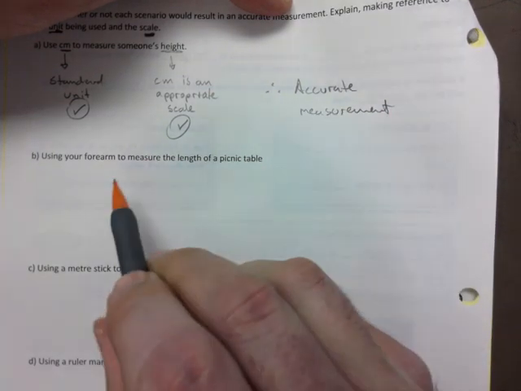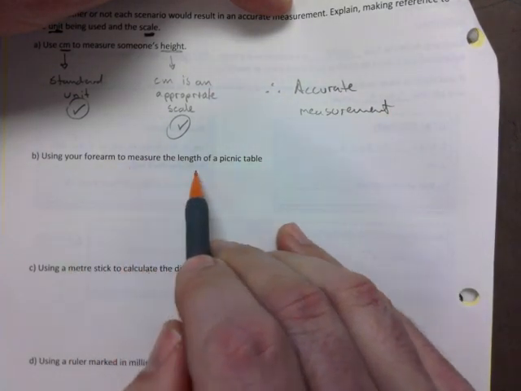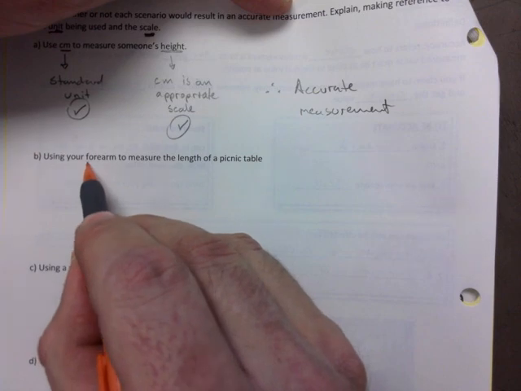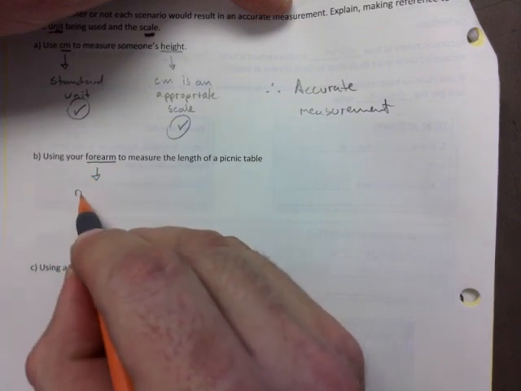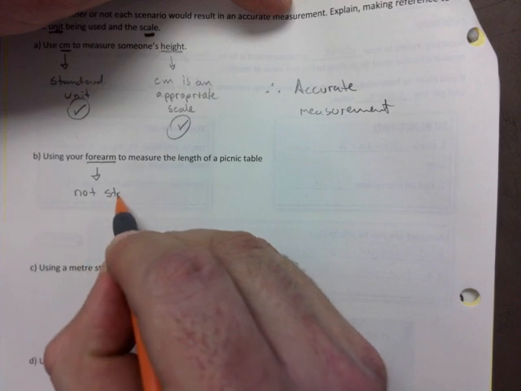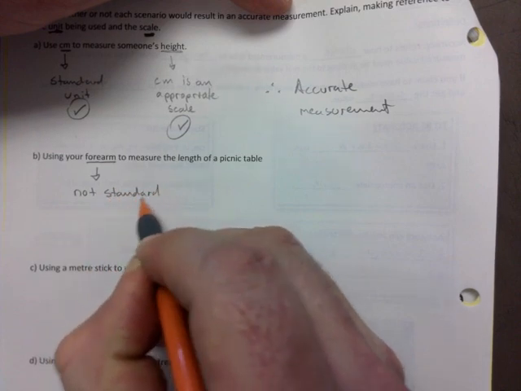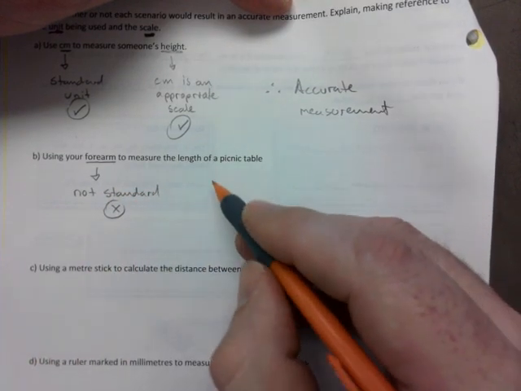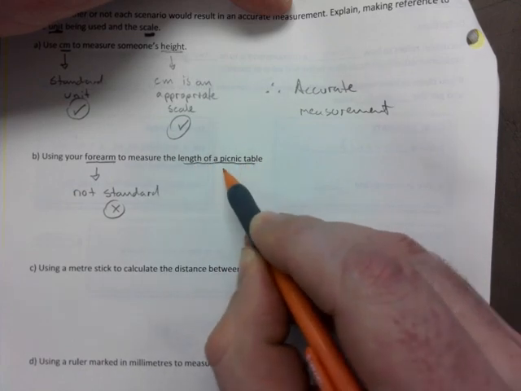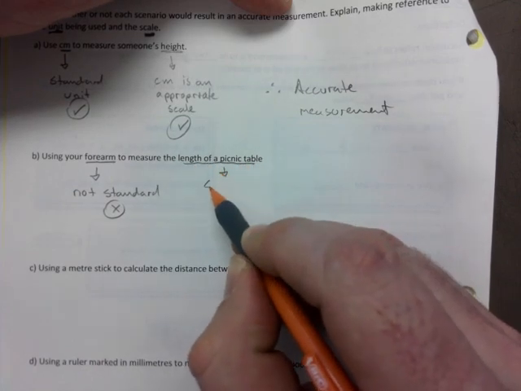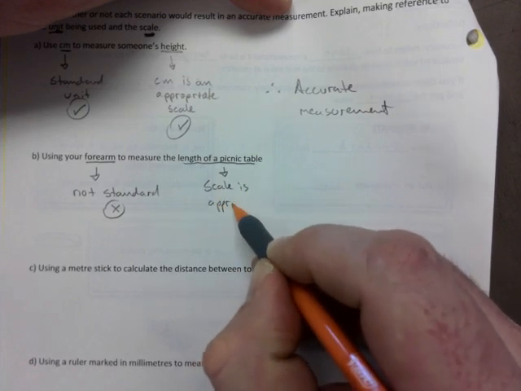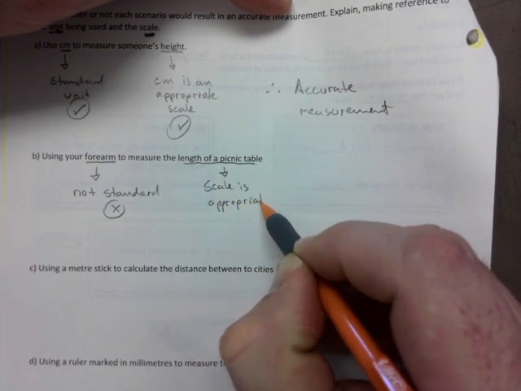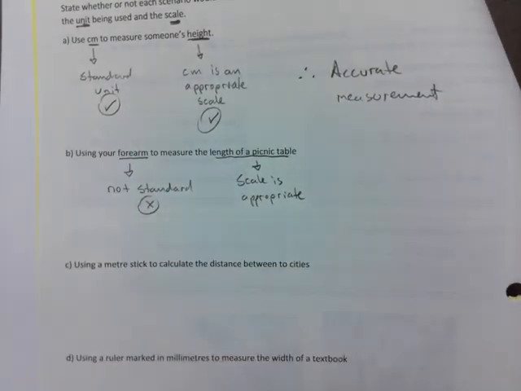Somebody would be able to repeat that. Using your forearm to measure the length of a picnic table. The forearm, right, not standard, not standard. Actually, it fails right there, but the length of the picnic table, you would have to say scale is appropriate. It is actually an appropriate scale to use your forearm, right?